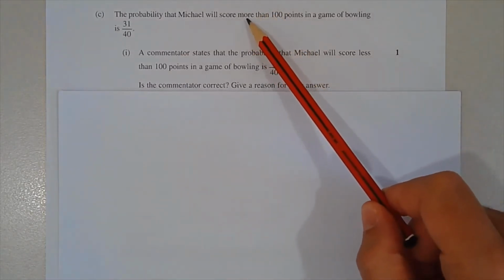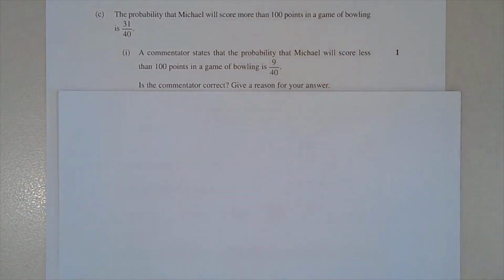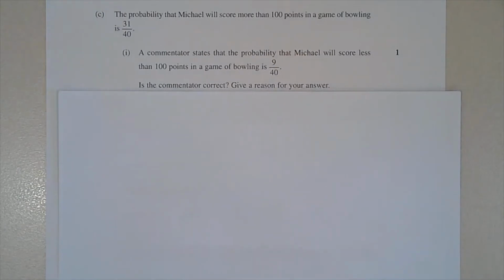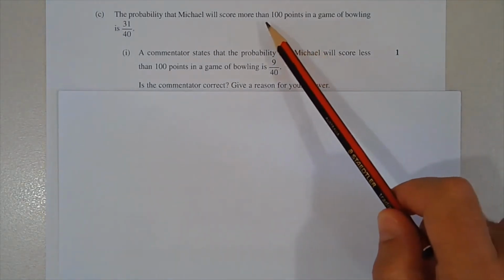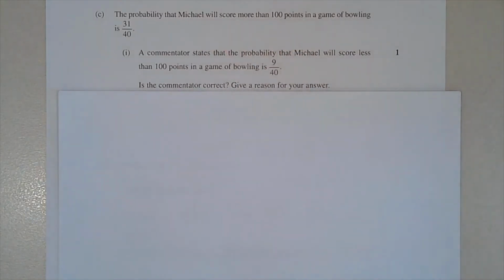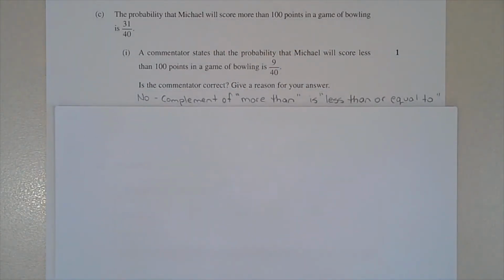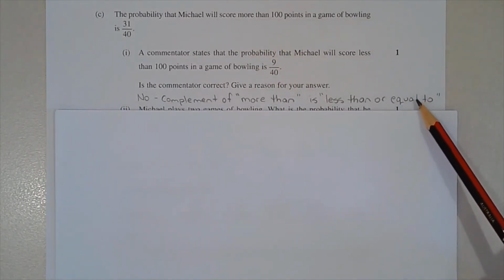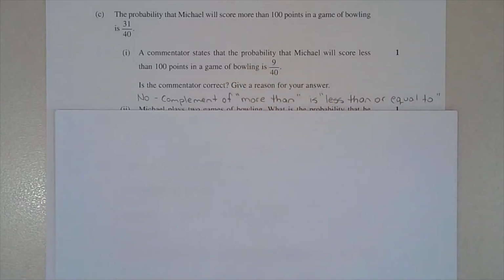Now this statement here, more than, does not include Michael scoring exactly 100 points. So we need to think about what is the complement of more than. Is it less than? Or is there something else we need to take into account? Now clearly, the complement of more than is less than or equal to. So the commentator did not take into account the probability that Michael scores exactly 100 points. So the commentator is wrong, since the complement of more than is less than or equal to, and the commentator does not take into account the equal to part here.